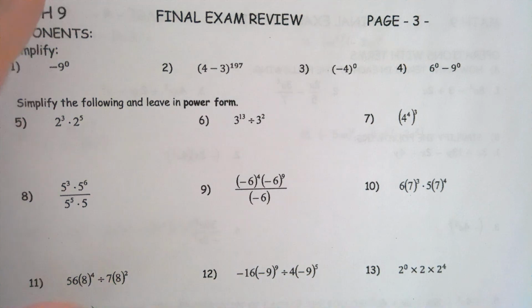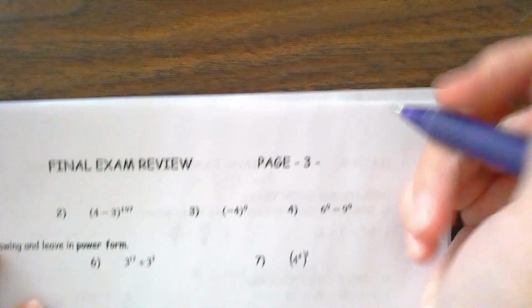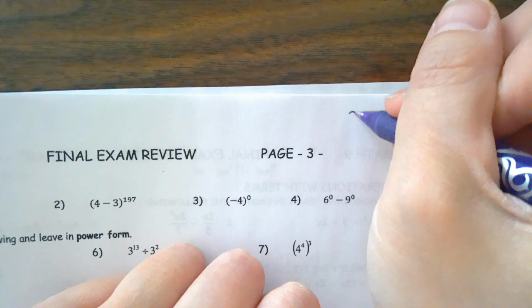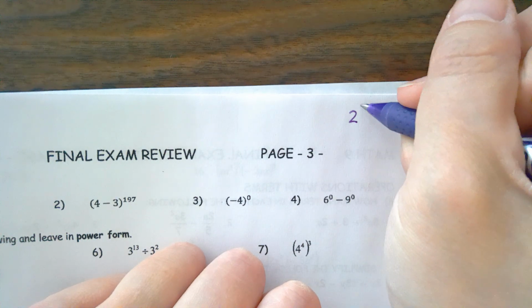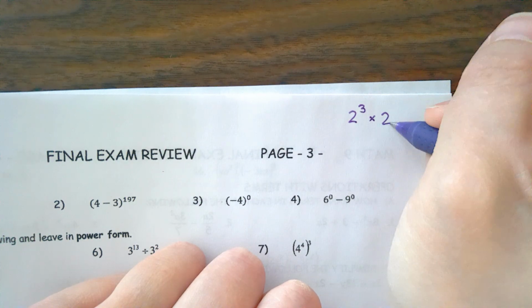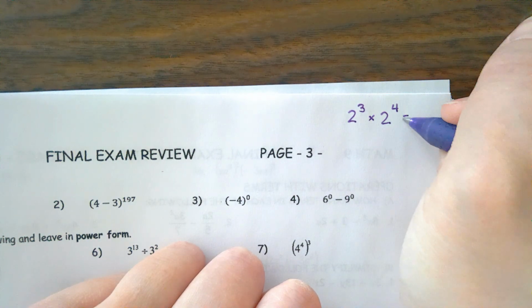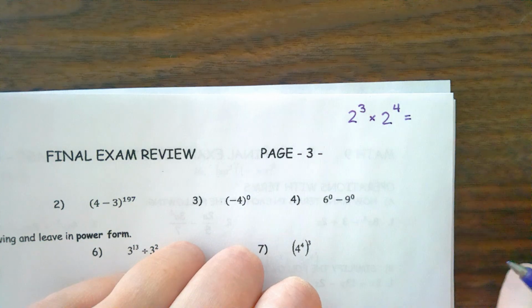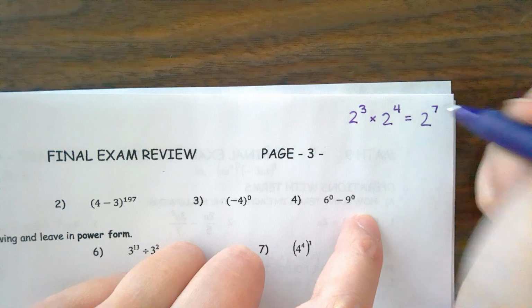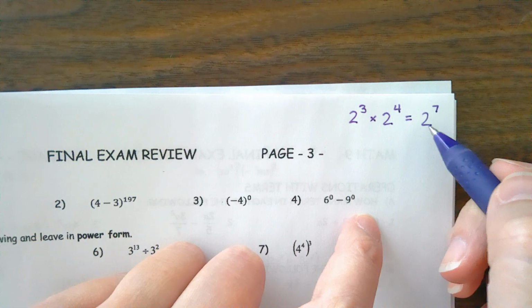Okay, so on the side right here, let's write down some exponent rules. If I have, so let's use some numbers. So when I multiply, what do I do to the exponents? Yep, you add them. So this is 2 to the 7. Your base number stays the same.